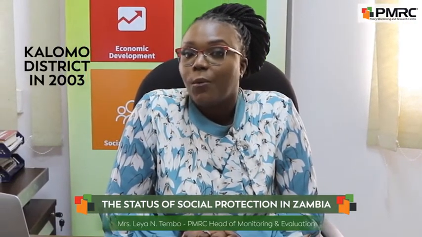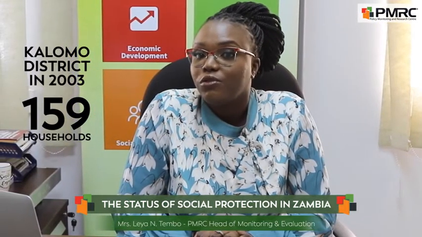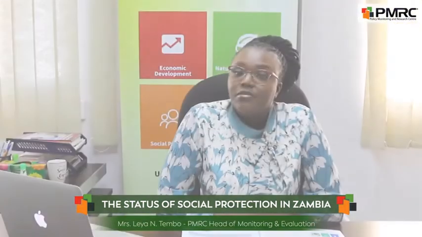The social cash transfer program was first piloted in Kalomo district in 2003, targeting 159 labor-constrained households that had been experiencing high levels of hunger due to drought and the high prevalence of HIV and AIDS. Government has since increased the number of beneficiaries from 159 to 994,000 beneficiaries across the country.